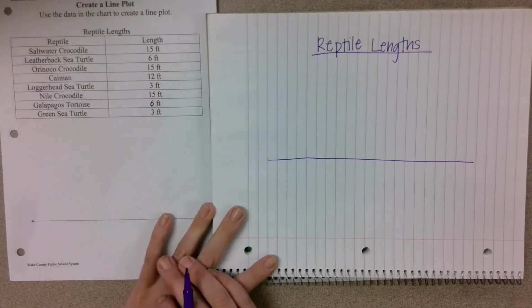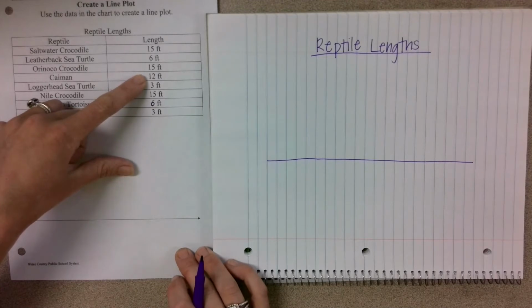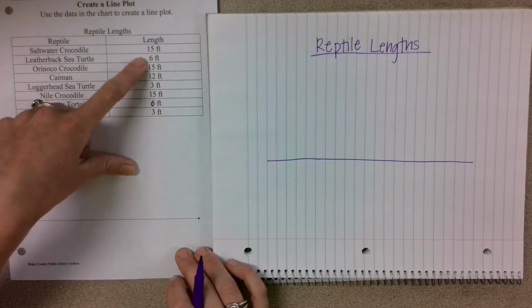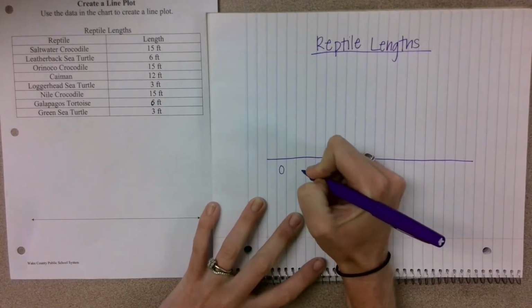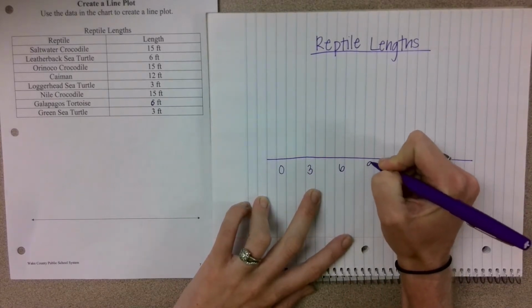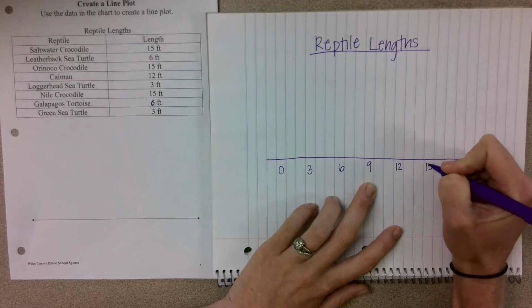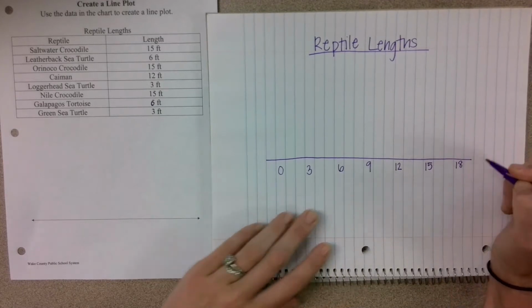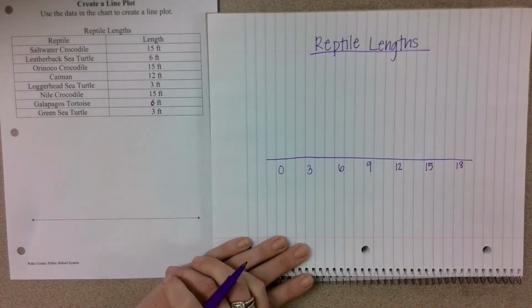So what I'm going to do, I know that 3 times 5 is 15. 3 goes into 12 4 times. 3 also goes into 6 2 times. So I'm going to count by 3s. So I'm going to put 0, then I'm going to put 3, 6, 9, 12, 15, and then I'll put 18. I am skipping 2 lines in between just so I have a little bit more space and can see.